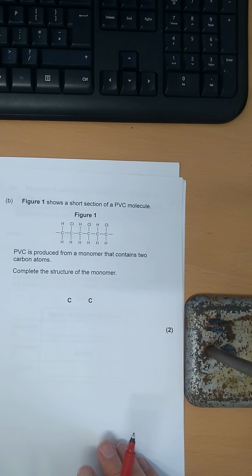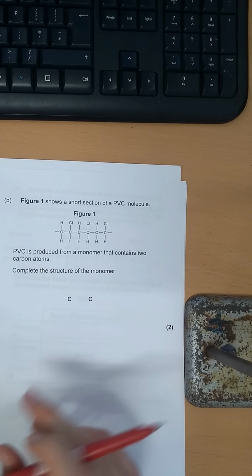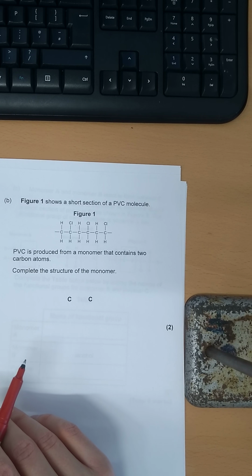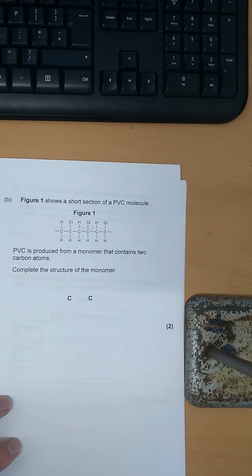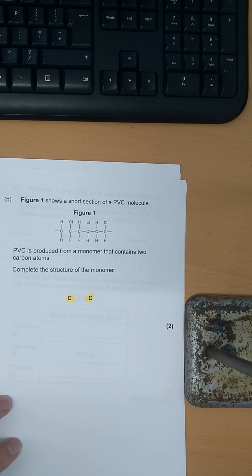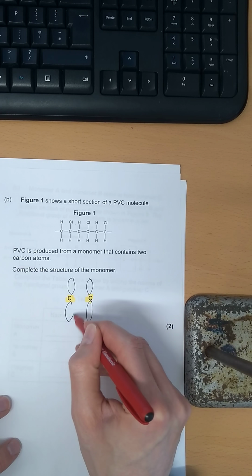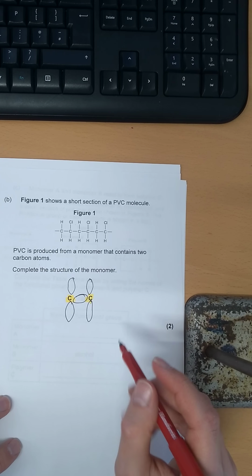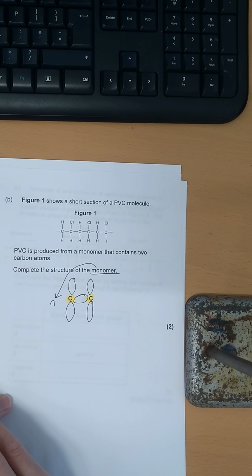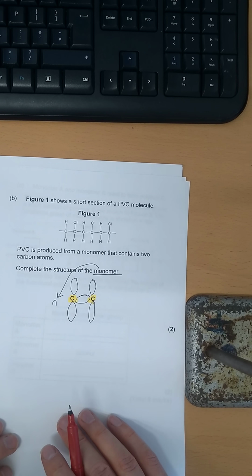And then, last couple of parts of this, we get figure 1 shows a short section of a PVC molecule. Right, okay, PVC is produced from a monomer that contains 2 carbon atoms. Complete the structure of the monomer. This time, all I've done is they've given us the 2 carbons. So, you've seen quite a few of these now. It's obviously a question they like to ask. We're going to draw something in here, something in here, something in here, something in here, something in here. Because it's a monomer, I would always write that n there. I don't think it would be assessed in this question, but I think it's always worth writing in, and it's just getting used to good practice.